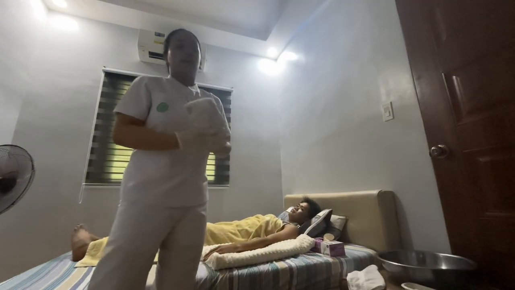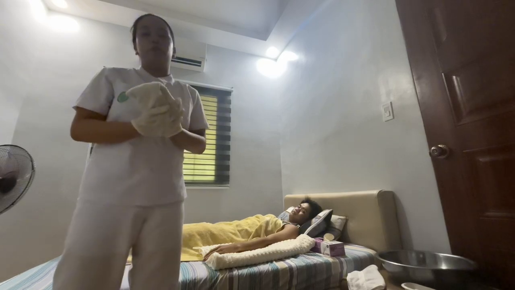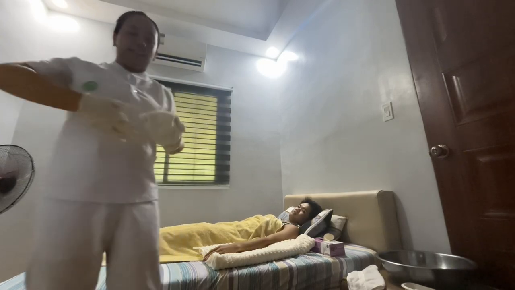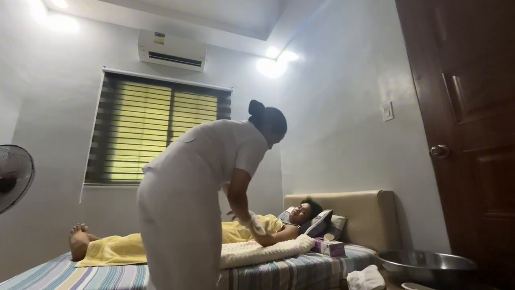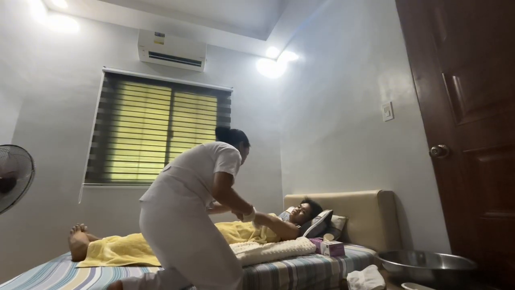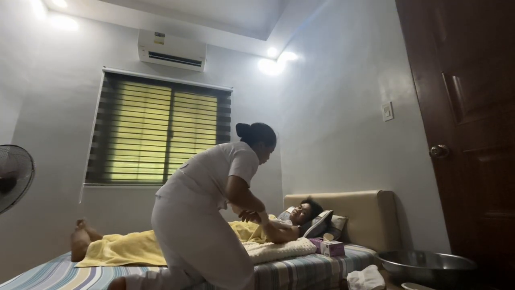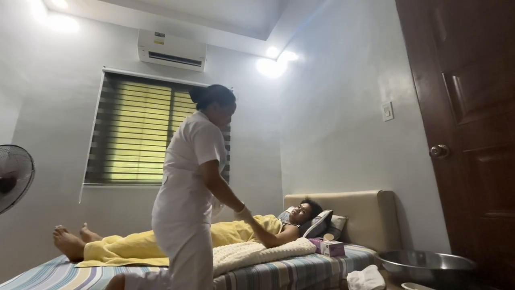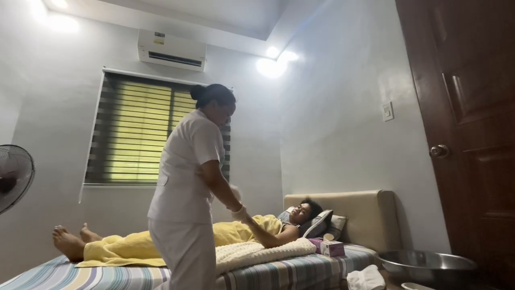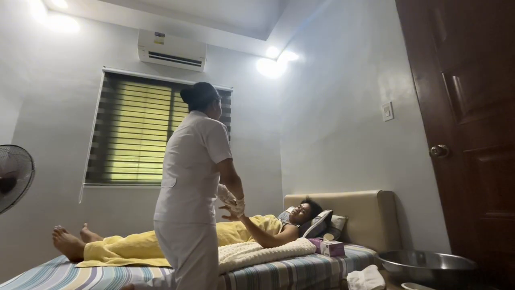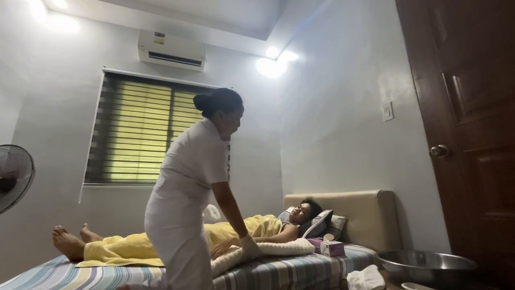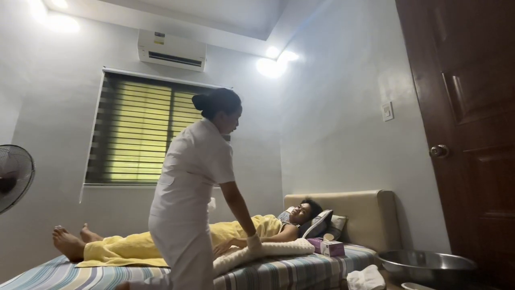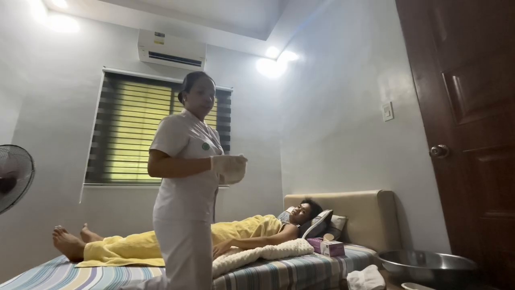I will be cleaning the patient's arm, starting from the hand up to the axilla. After that, I will be cleaning the in-between of the fingers. And then, repeat the procedure on the other arm.